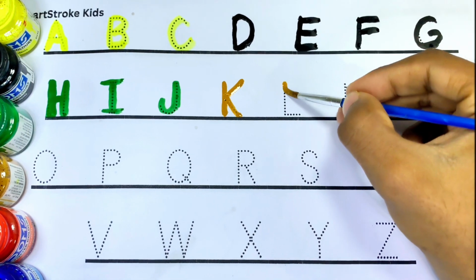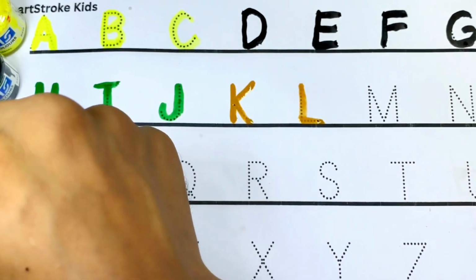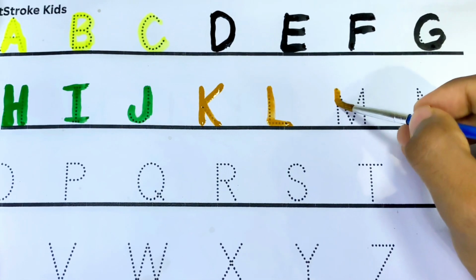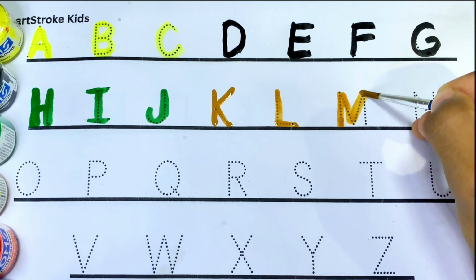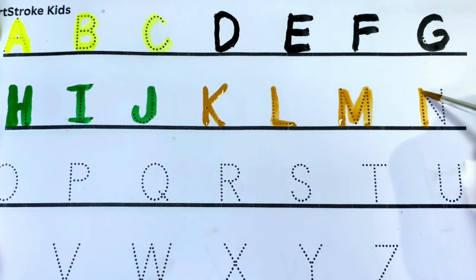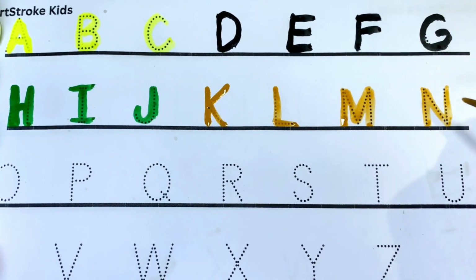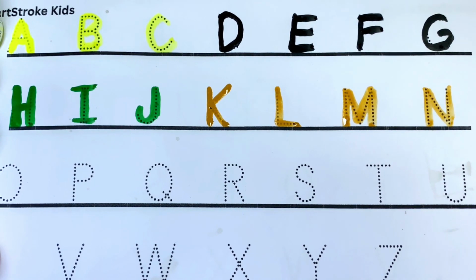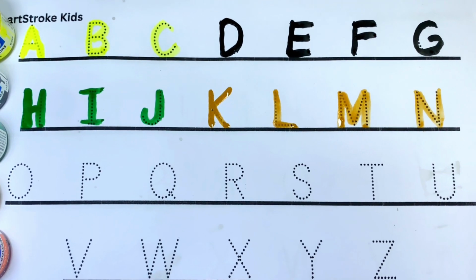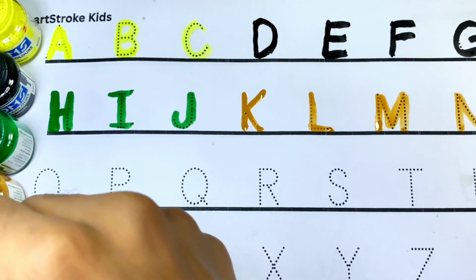Kids, now you draw K and use yellow ochre color. K for king, L for lion, M for moon, N for nose.